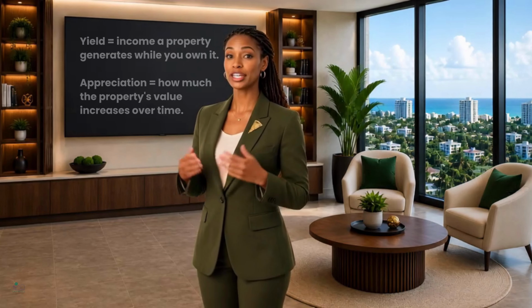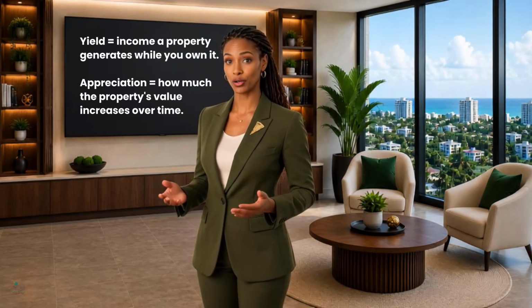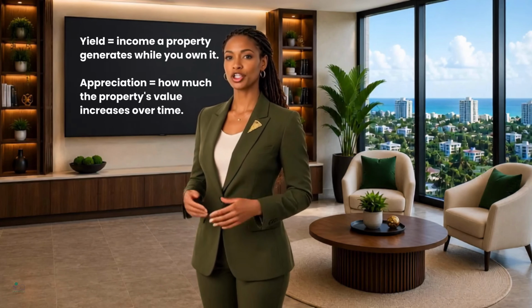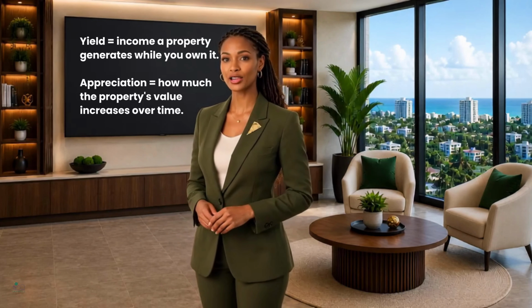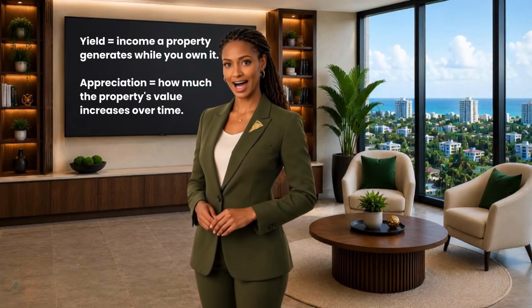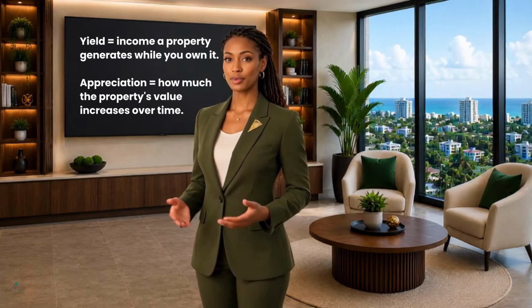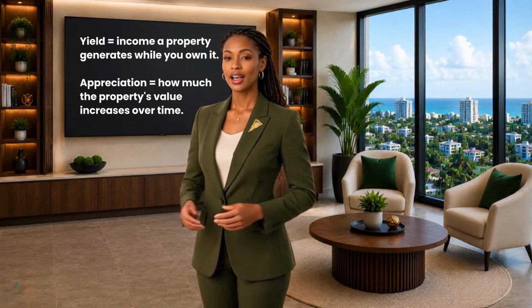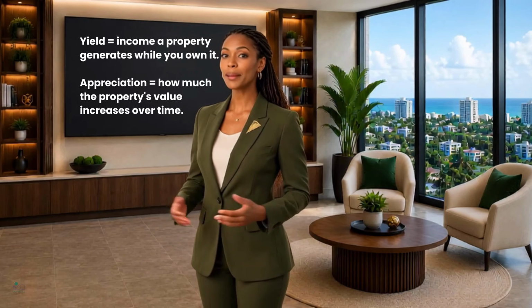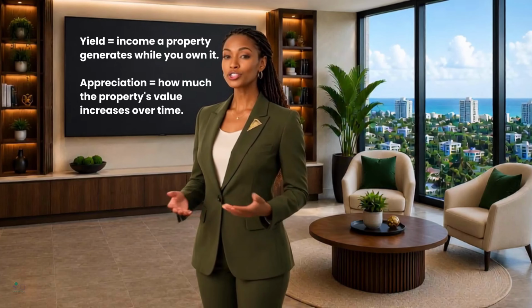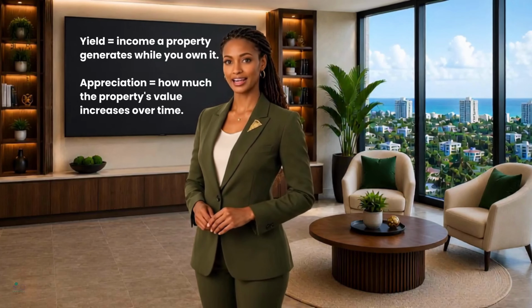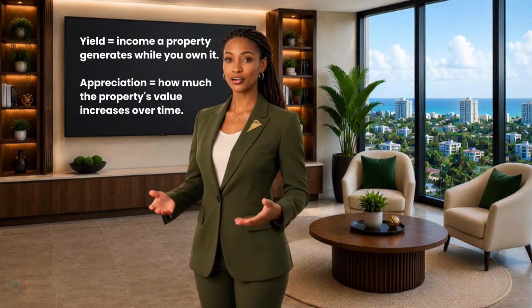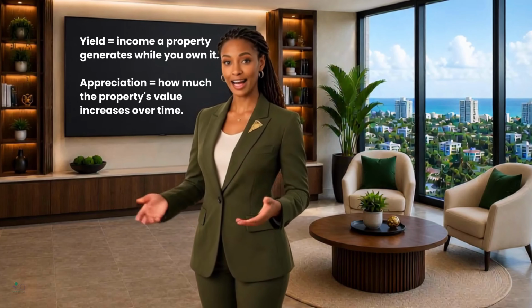Yield measures the income a property generates while you own it. Appreciation measures how much the property's value increases over time. Some investors prioritize a higher yield because they want stronger monthly income. Others are comfortable with a lower yield today if they believe the property's value will appreciate over time.